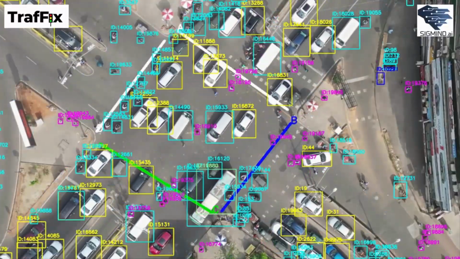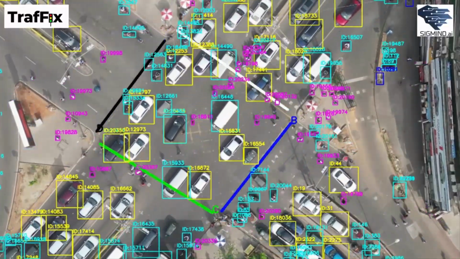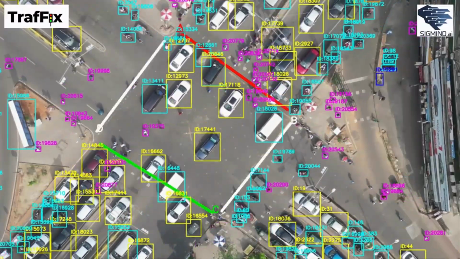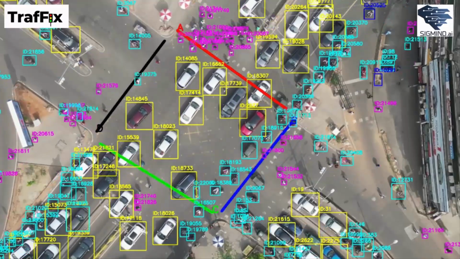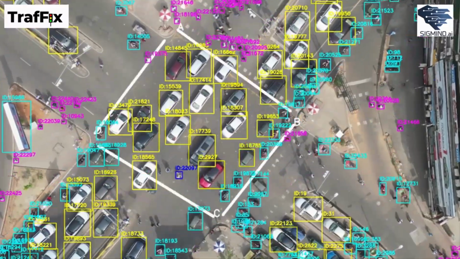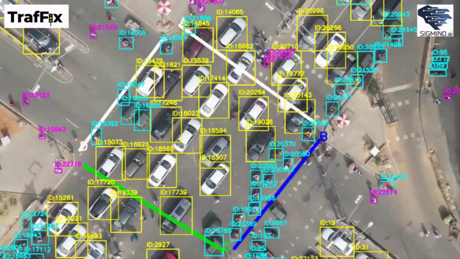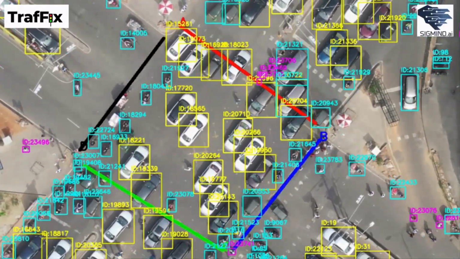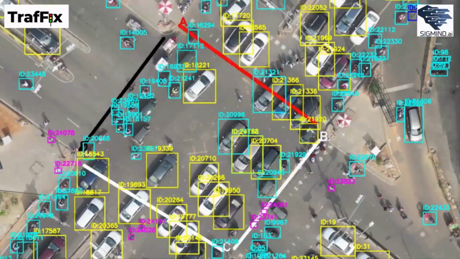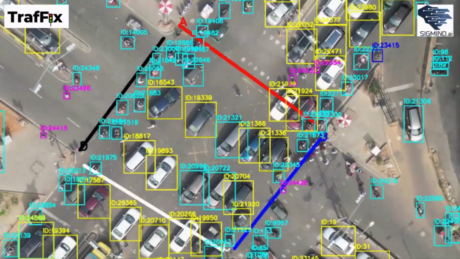Zooming into the intersection, we can count the crossing time, the direction of the vehicles, the pedestrians, how the pedestrians are affecting the traffic flow, which type of vehicles are taking the most. So many insights that we can derive from the TraffiX dashboard will come later.